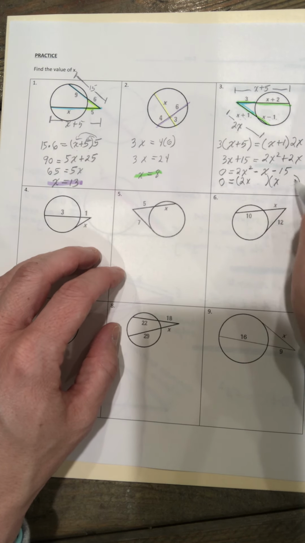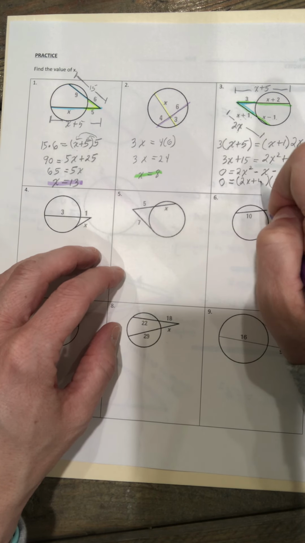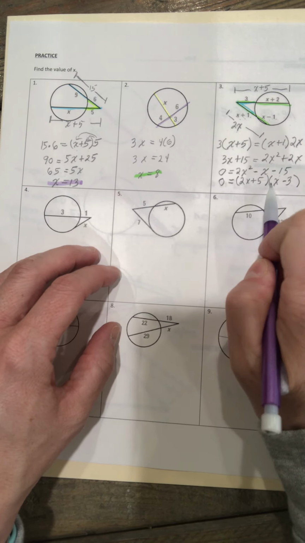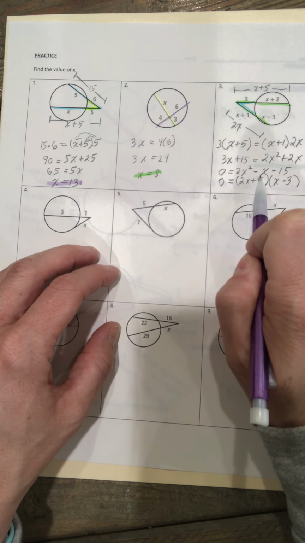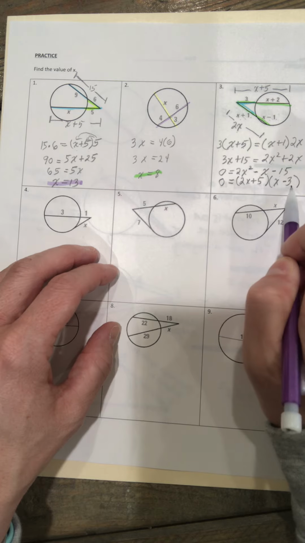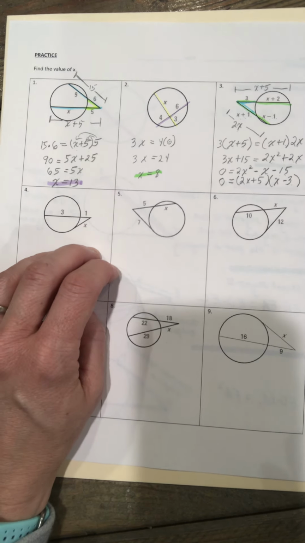So if I take a look at this, I can put a negative 3 here and a positive 5. And you would get 2x squared minus 6x plus 5x, which would be the same as negative x, and 5 times negative 3 is negative 15. That's how I can factor.